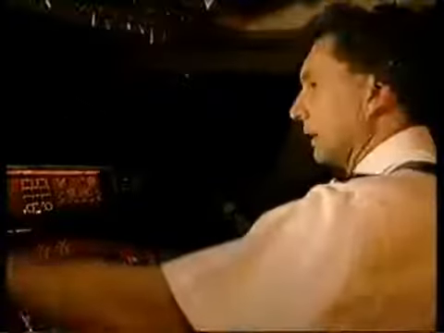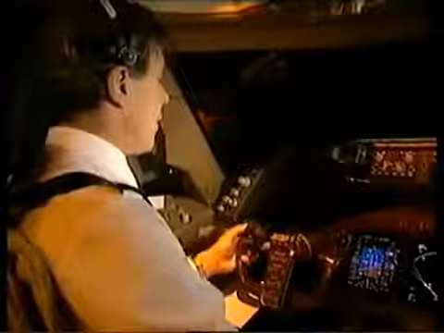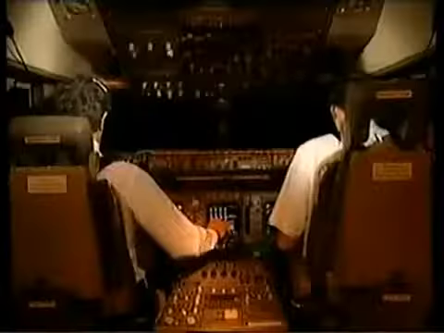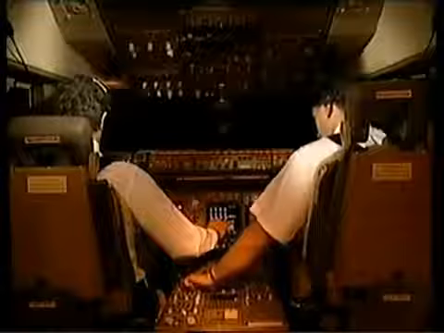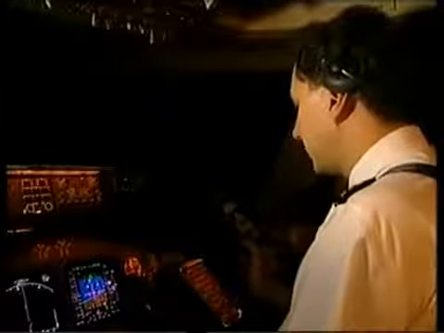Positive rate, gear up, selected. Heading 240 selected. Altitude 3000. 3000. Oscar Juliet Alpha, contact director on 126.1. 126.1, Oscar Juliet Alpha. Engage left autopilot. Left autopilot. Director Oscar Juliet Alpha, heading 240, climbing 3000.